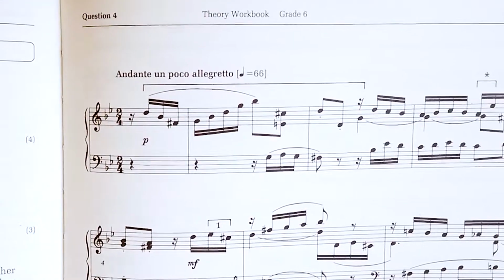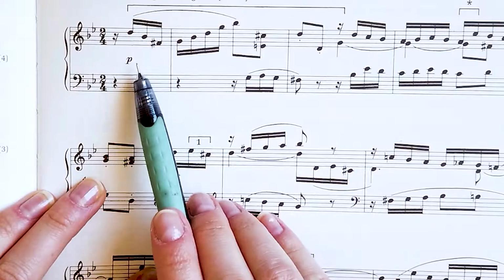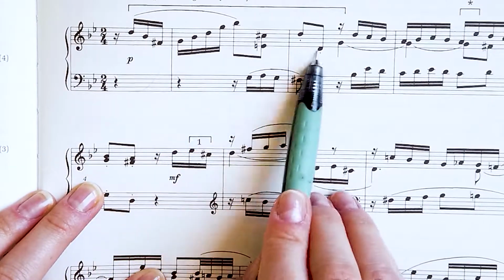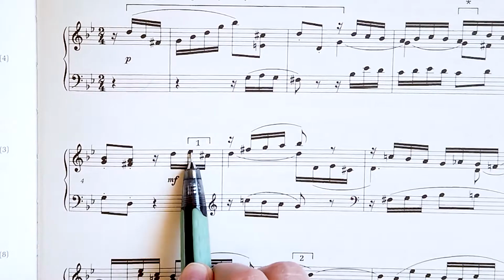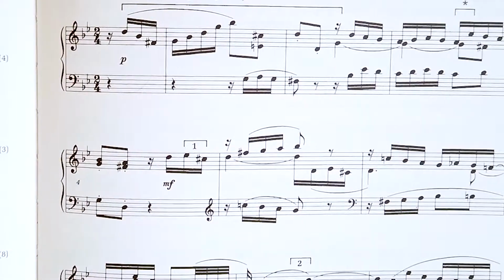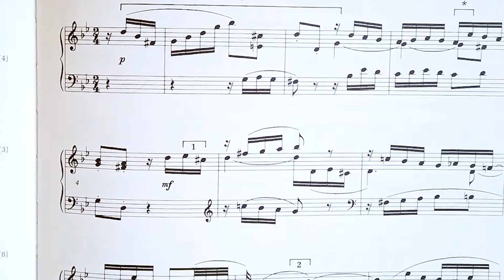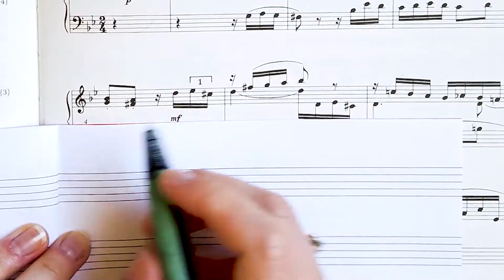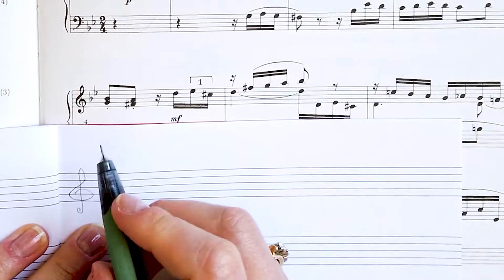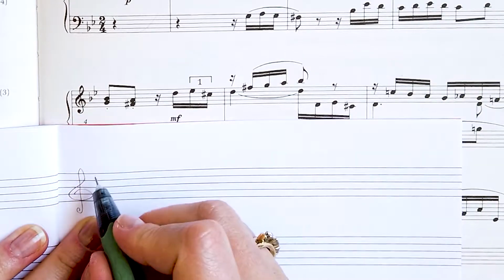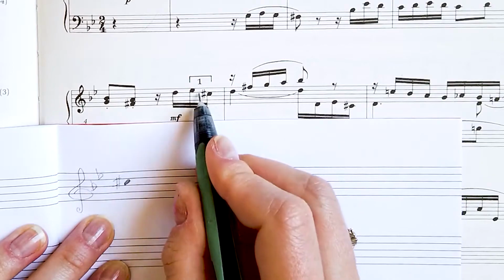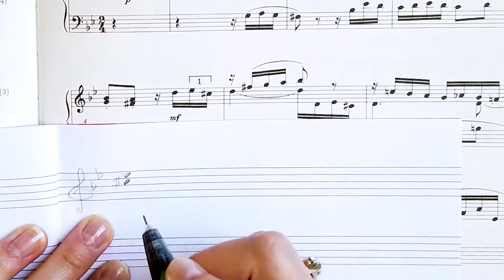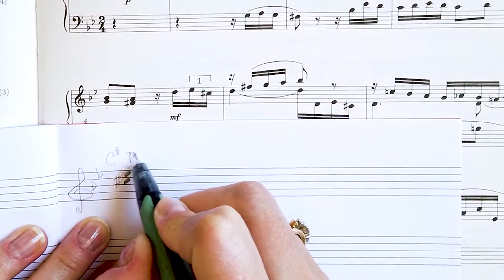So let's look at the first interval in bar number 4. It's on beat 1, 2, 3, 4, where we can find our intervals C and E. So let's write it on paper separately. Treble clef, key signatures B flat and E flat, then C sharp and the E. And I can see that E is flat.